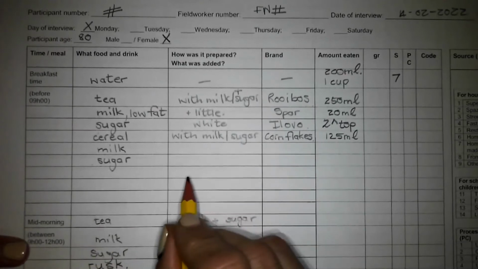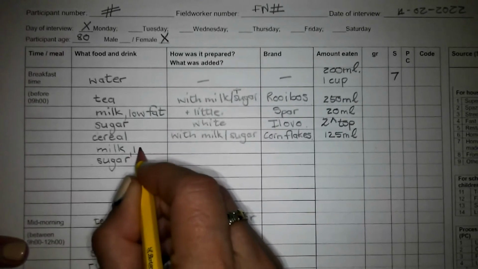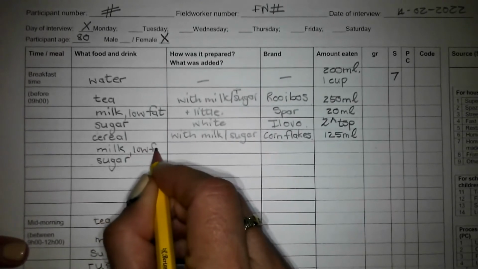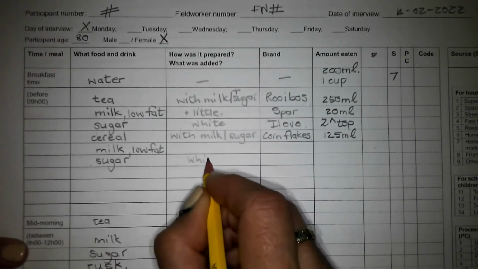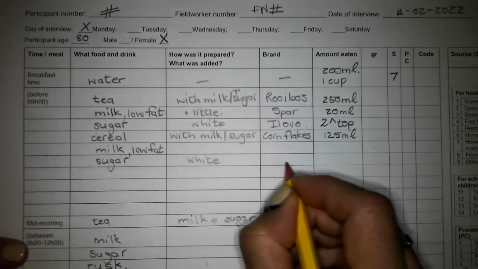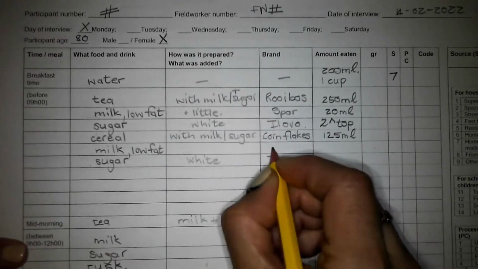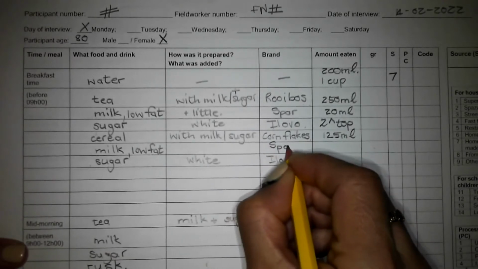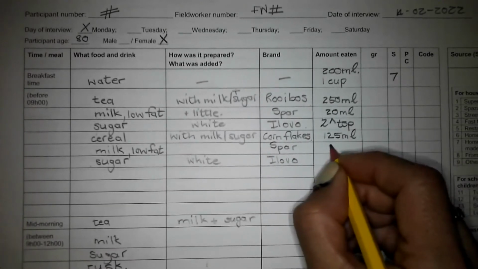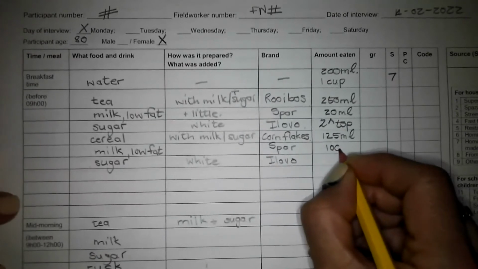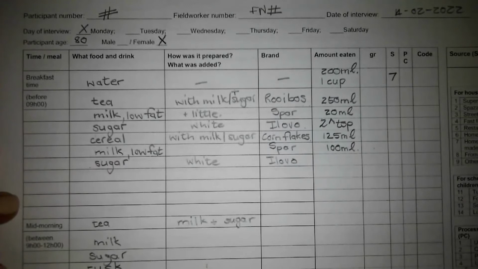And the milk, they also indicated it was still the low fat milk with your white sugar, and it was still Ilovo, and it was the Spar brand milk that they had, and the milk that they identified was 100 milliliters with the cereal.